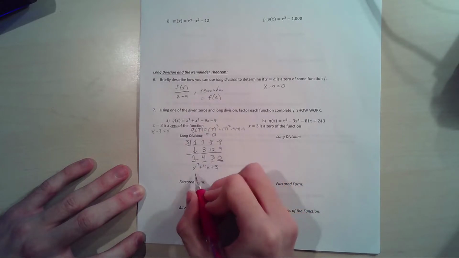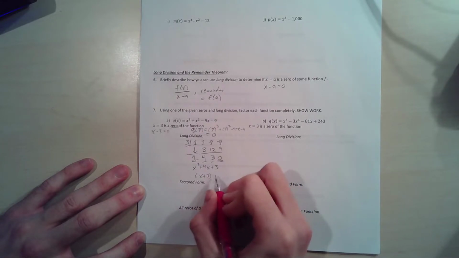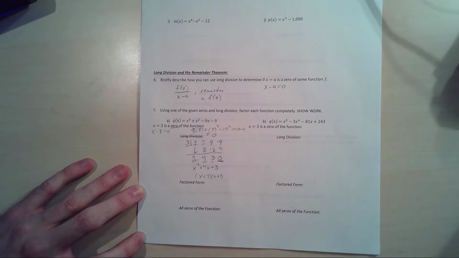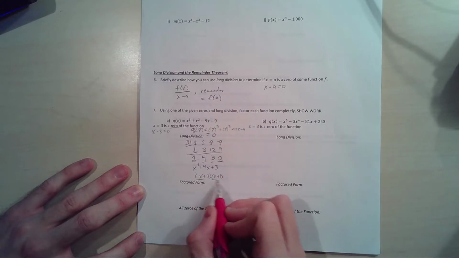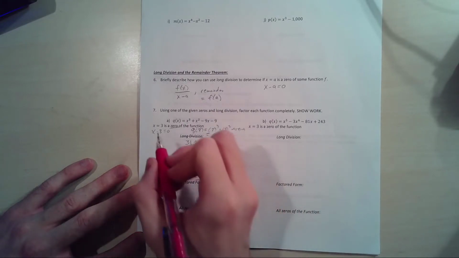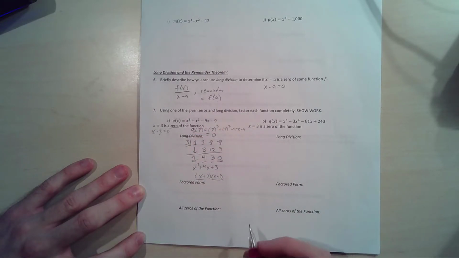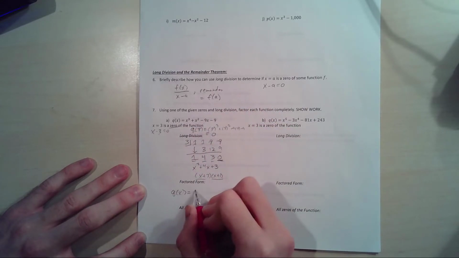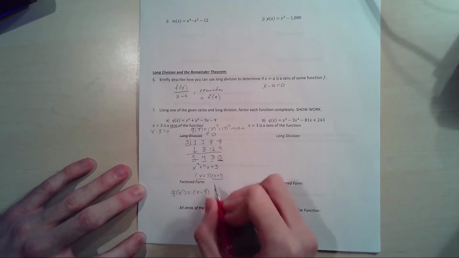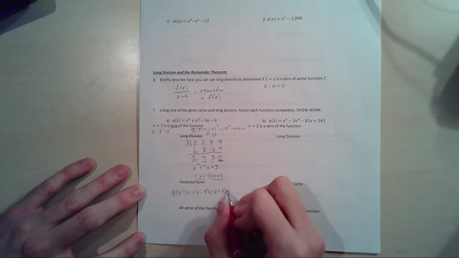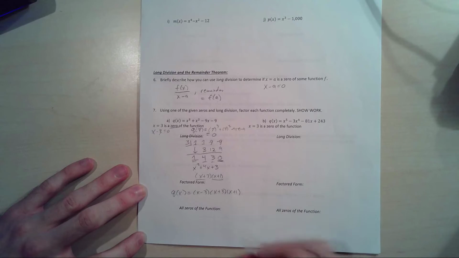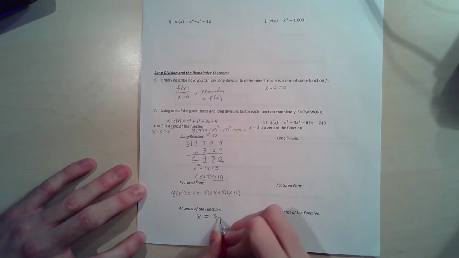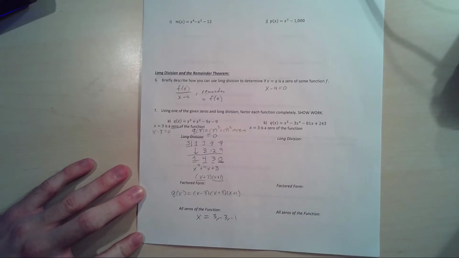What multiplies to 3 and adds to 4? That's going to be positive 3 and positive 1. I don't know why I said negative. So we have this x plus 3 times this x plus 1. But what we did was we divided by x minus 3. So the factored form of this entire q of x has to be x minus 3 times these two, x plus 3 and x plus 1. And therefore, all the zeros of the function, we'd have x equals 3, negative 3, and negative 1.